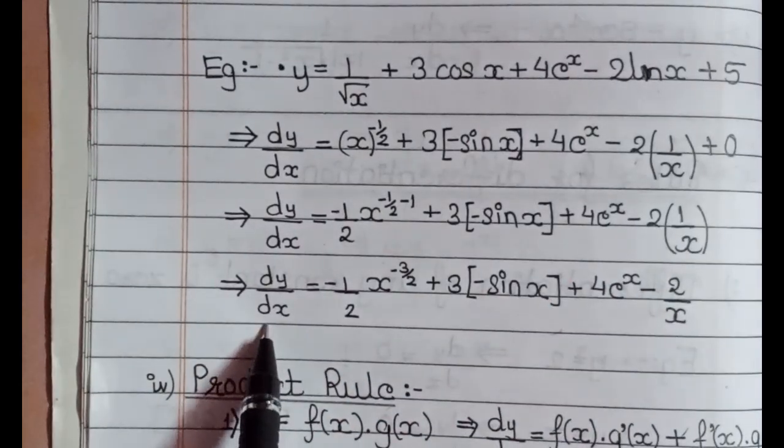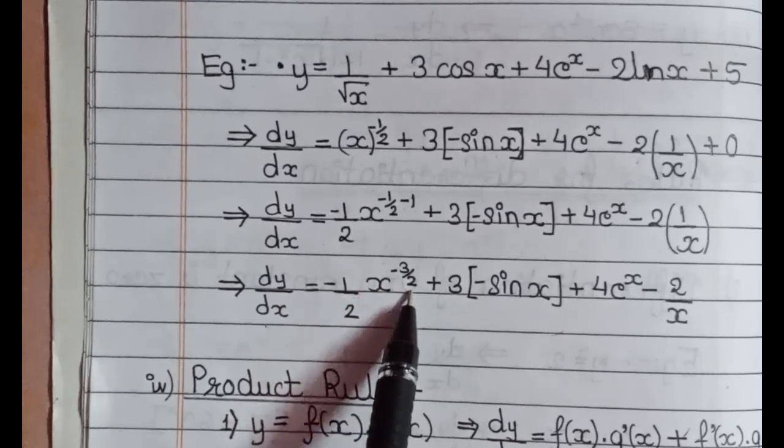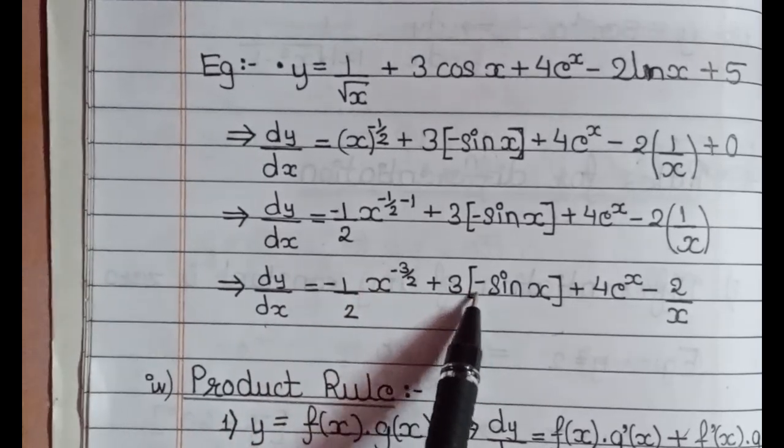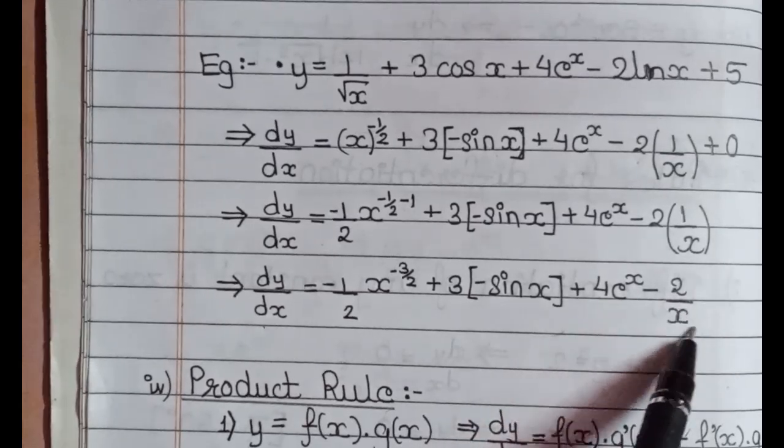So the final answer we get is minus half x power minus 3 by 2 plus 3 in bracket minus sin x plus 4 e power x minus 2 by x.